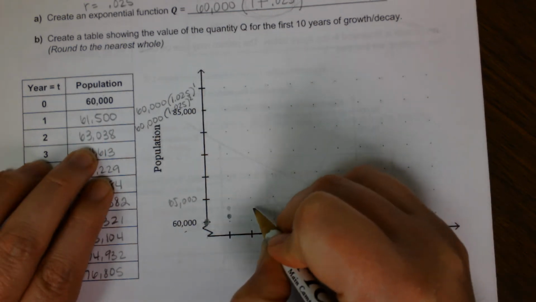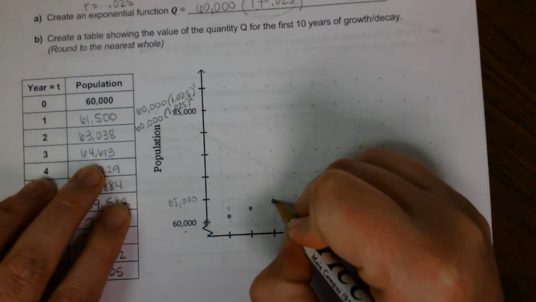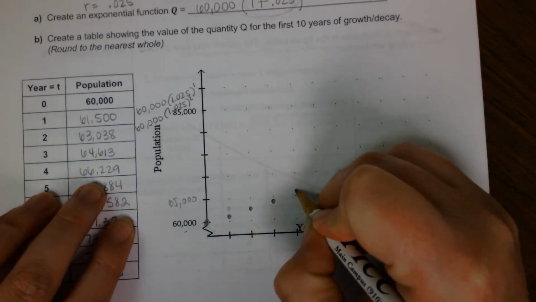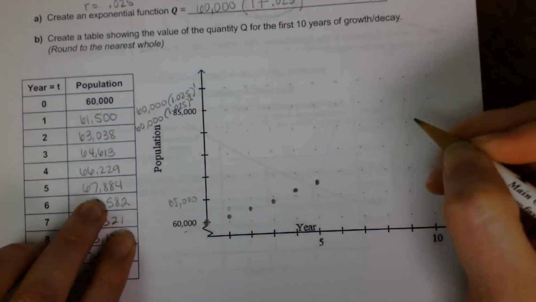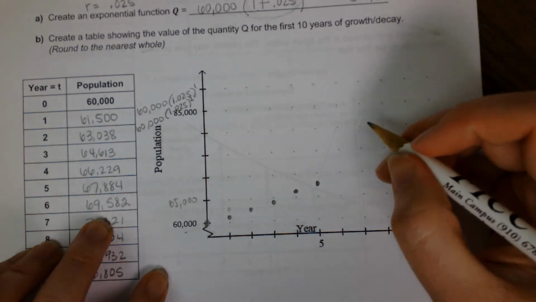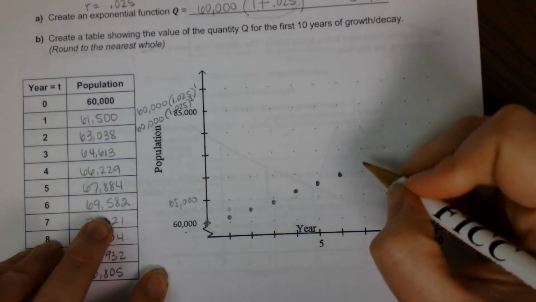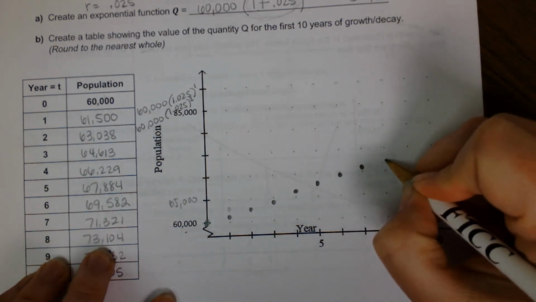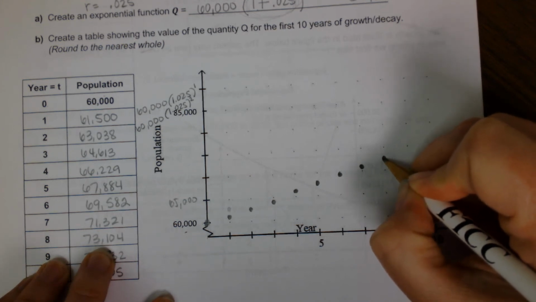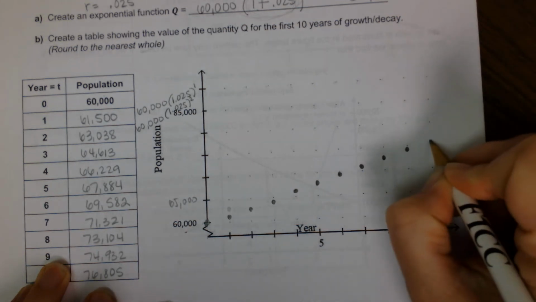At year 2, we're at 63,000. Year 3, we're at 64. Year 4, we're at 66. Year 5, we're at 67. Year 6, we're almost at 70. Year 7, we're just over 70. And then 73, 74, and then 76.